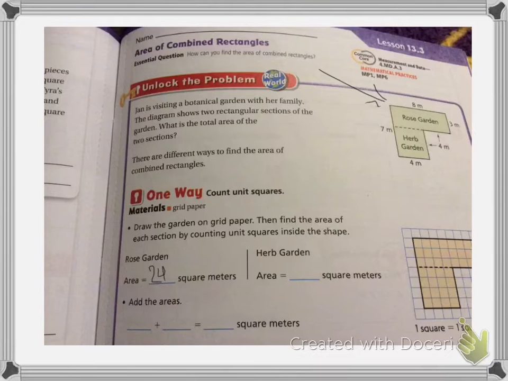And now I'm going to be looking at this herb garden here. I'm looking at this whole section right here, and I've got 4 by 4. I've got 4 meters times 4 meters. I didn't choose the 7 because the 7 goes all the way up into the rose garden. The 7 meters is the length of this whole side right here, and that would be too high. I'm just looking at finding the area of this section.